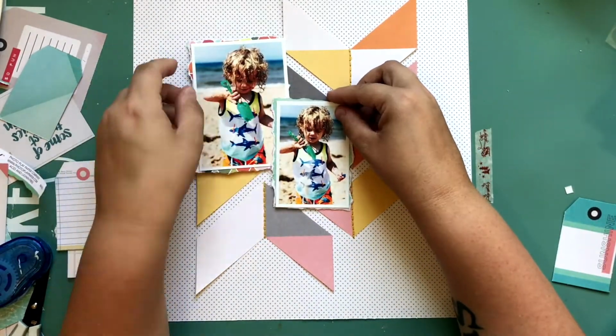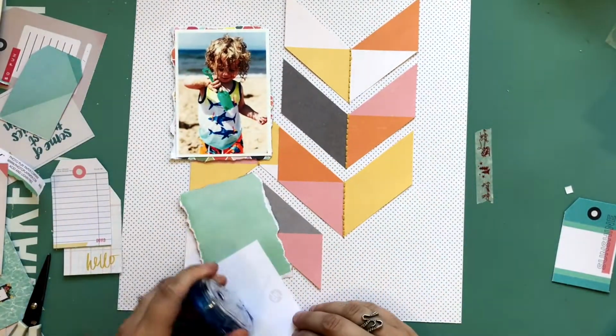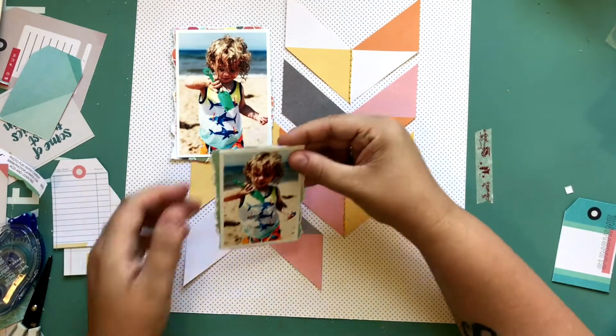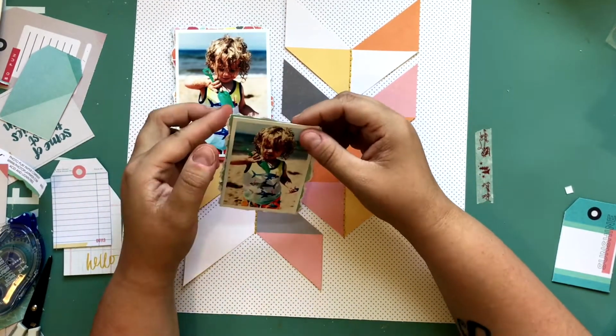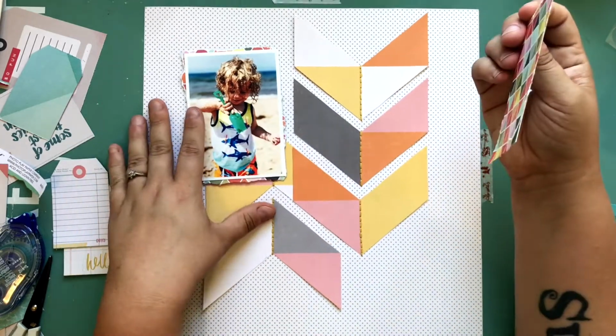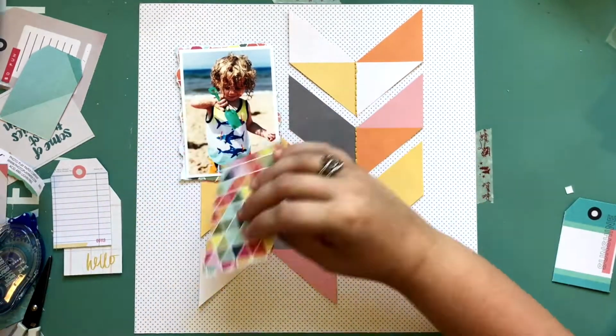It's kind of like one of those things that comes and goes. So right now I'm into it. Who knows next time? And sometimes I like to use a ruler to do the ripping, but I can't find my ruler. So whatever, just messy.